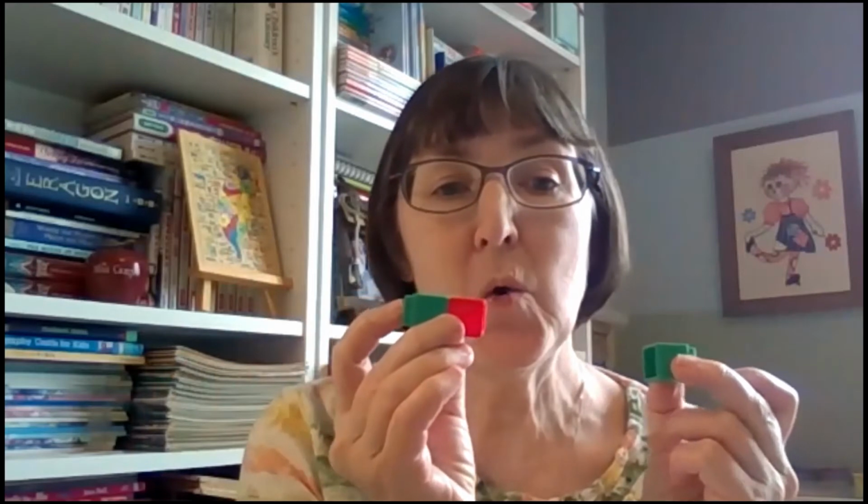Our mouth needs to change between the vowel sound oo and the N. Moon, moon, moon. We do not say moona, just moon.